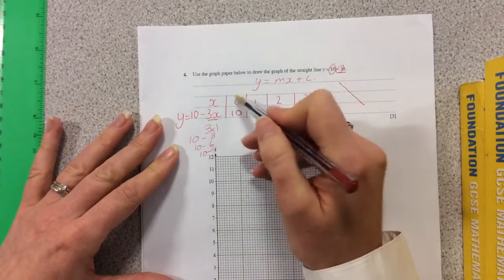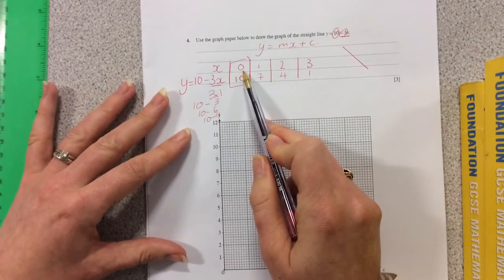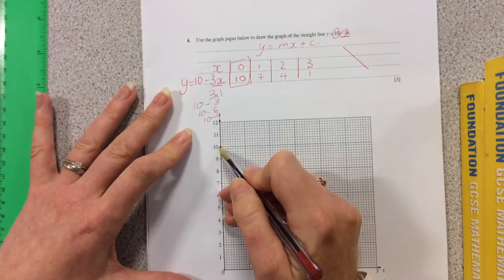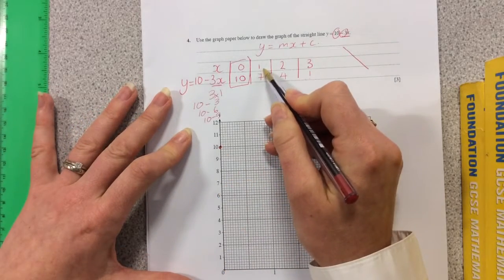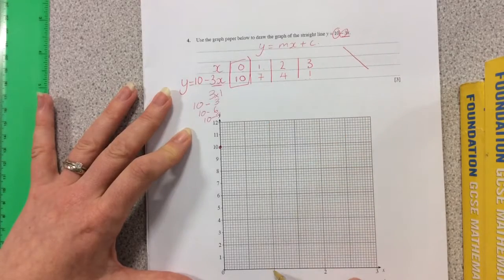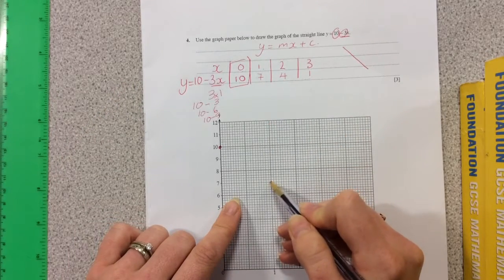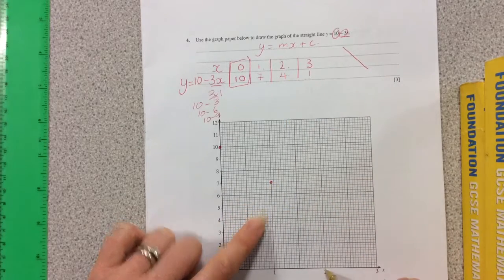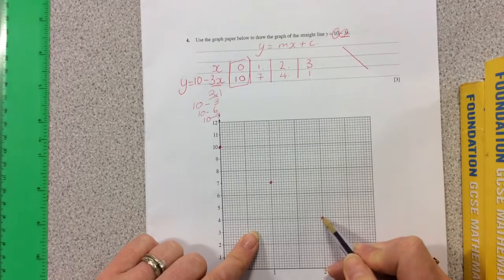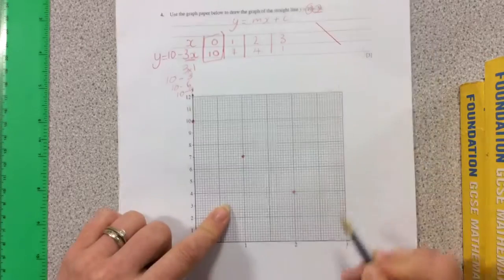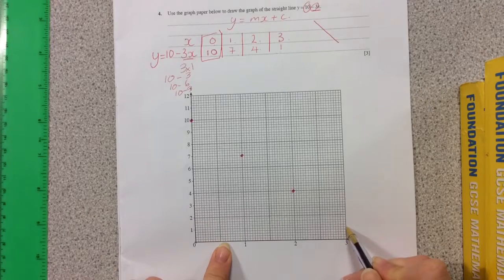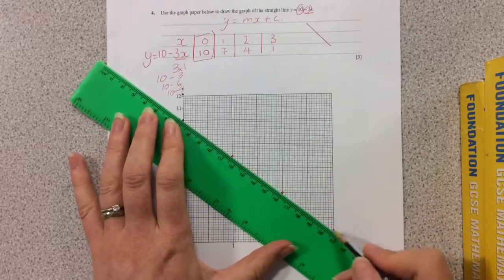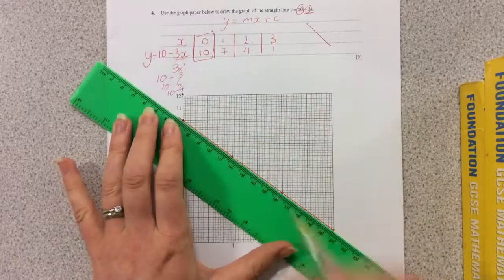And now we plot these points. So when x is 0, y is 10. 0, 10, which is here. When x is 1, y is 7. When x is 2, y is 4. When x is 3, y is 1, which will be here. And again, join that together with a nice straight line, and you'll do it with a pencil and a ruler.